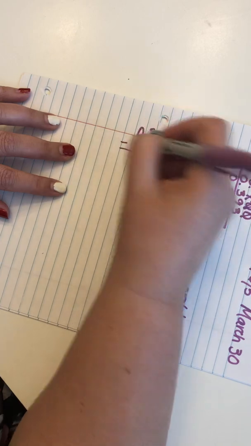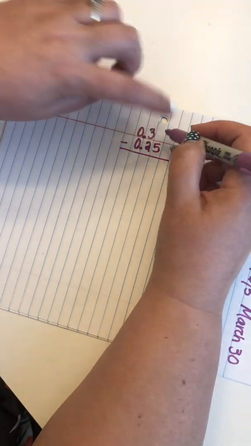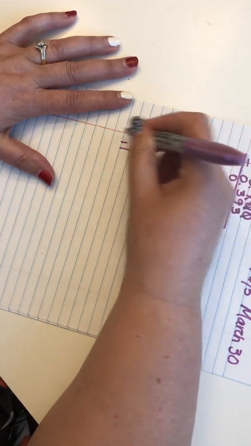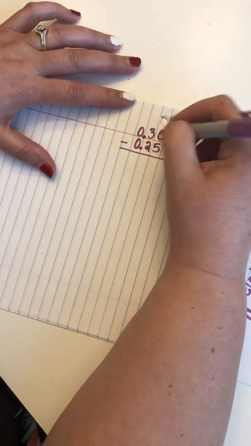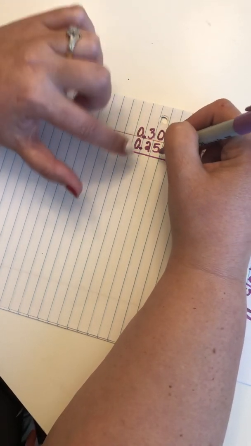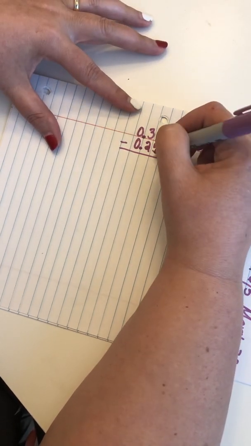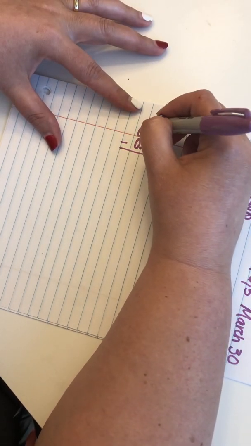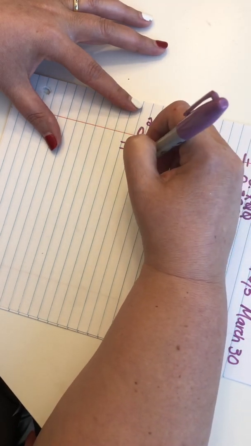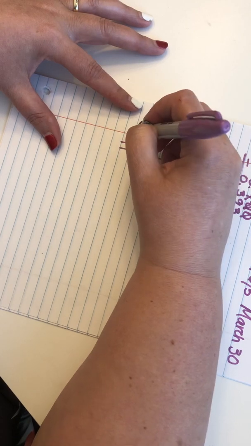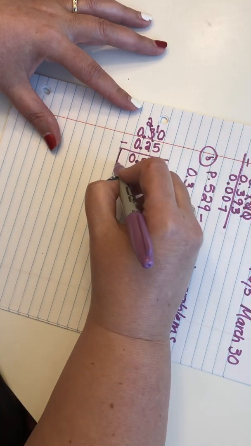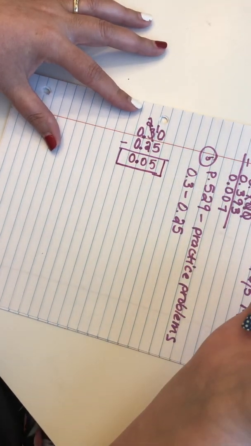Okay, and I know I'm subtracting. Now here I need to put in my 0 placeholder. It does not change the value of this number at all. So now it's a problem I can work with. I have the same number of decimal places in my top number and my bottom number. So 0 minus 5, I know I can't do. I'm going to go over here and borrow to make this a 10. 10 minus 5 is 5. 2 minus 2 is 0. Bring my decimal straight down. 0 minus 0 is 0. Okay? And that would be your answer for B.